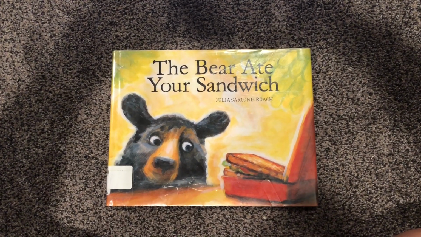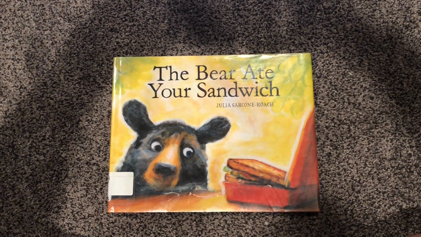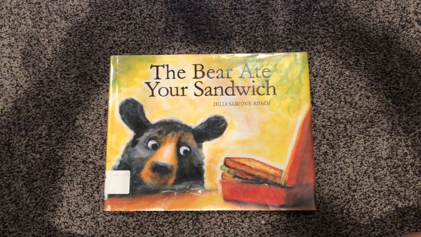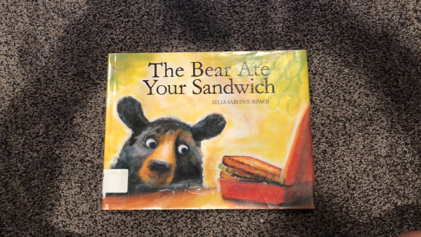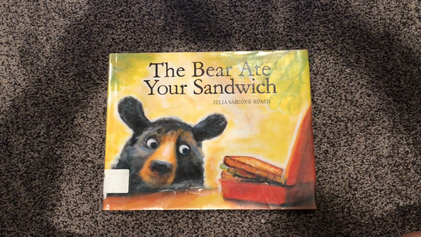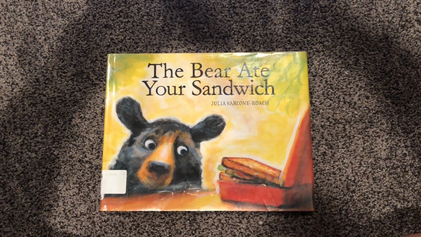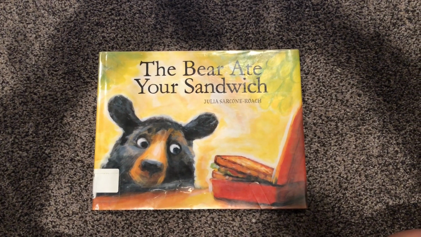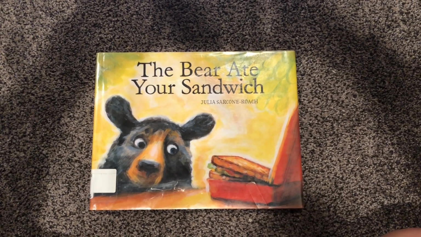This is the second picture book we're going to look at. It's called The Bear Ate Your Sandwich. It is about a bear who accidentally is transported into the city. As he searches for food, he finds happiness after discovering a delicious sandwich. The story is left to be told by the witnesses who catch him in the act.